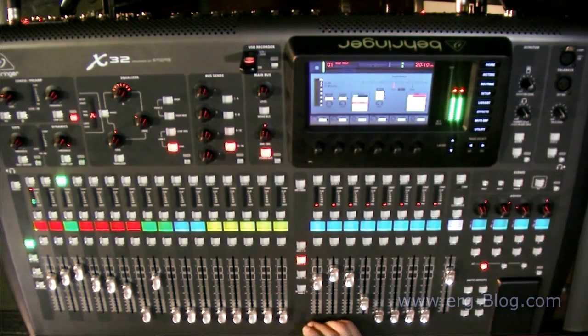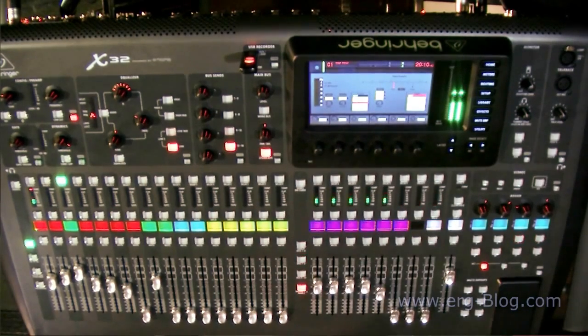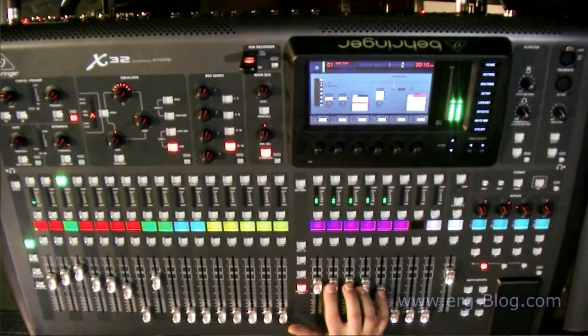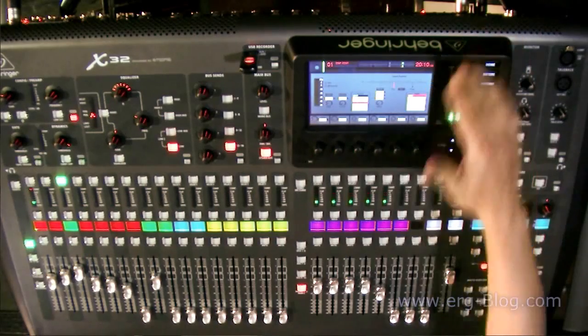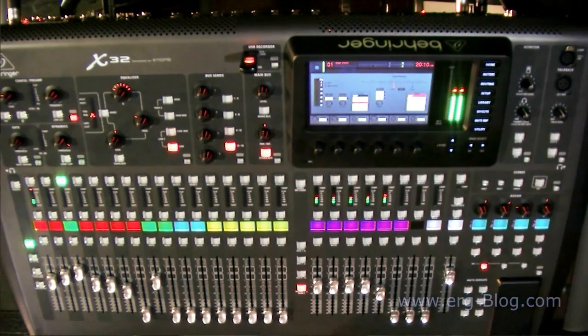Then we have an additional button called matrix, which has an additional 6 outputs, which could be assigned to any of the outputs on the outside, and can be controlled. For example, if I'm setting up, let's say, delay speakers, or I can control outputs separately for different rooms, for example, if I'm doing that in a church or a bigger event where I have more serious distribution.